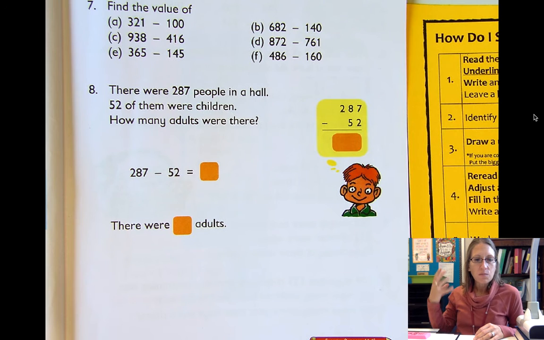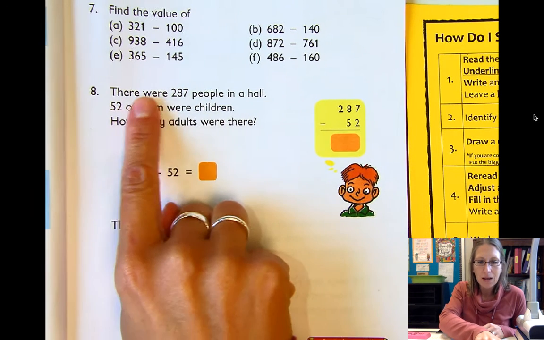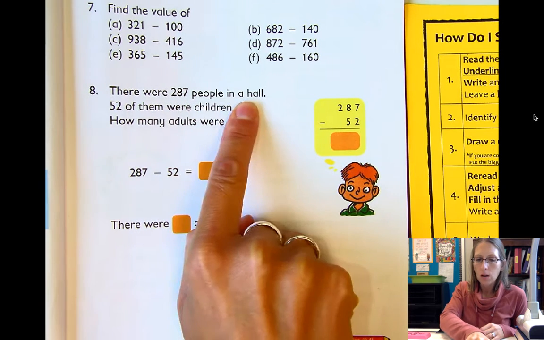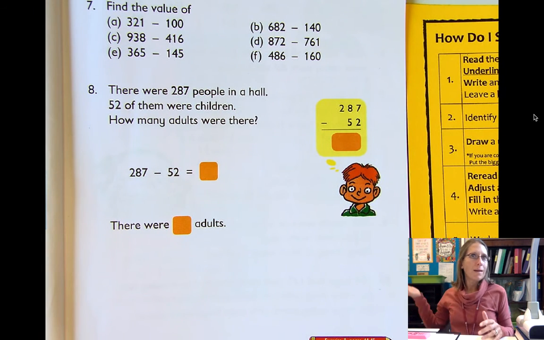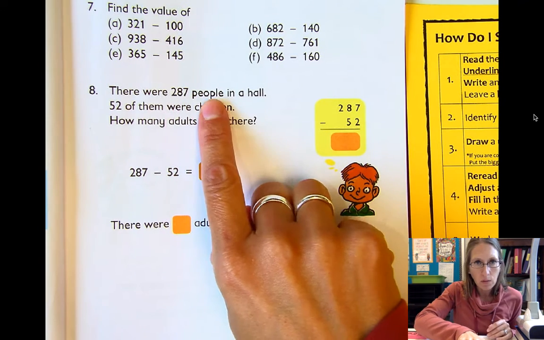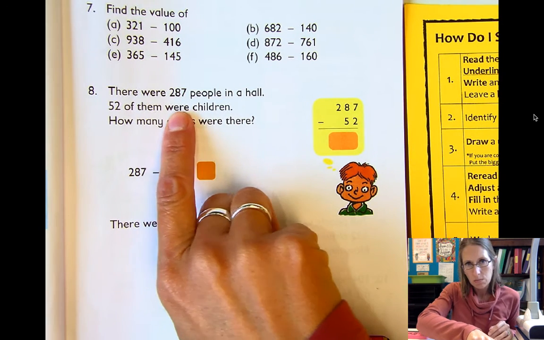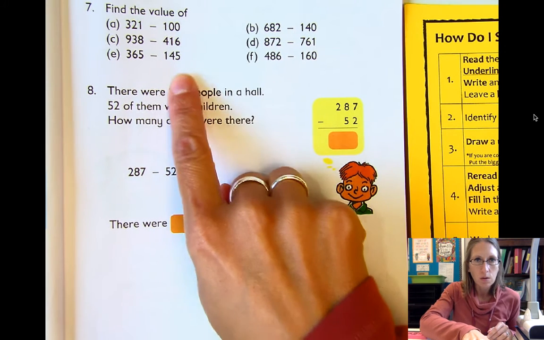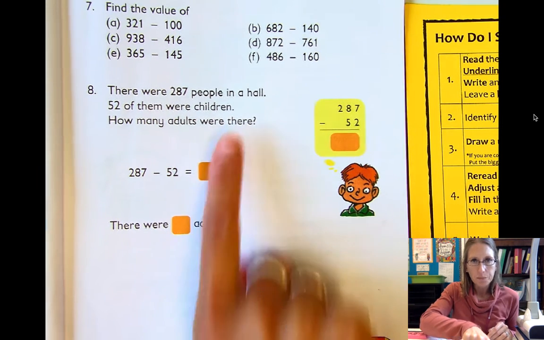So as I'm reading word problems in math, kind of story problems, I like to get a picture in my mind. So I'm picturing a whole bunch of people in a hall, sort of like a big room, like a great hall, like we have the Great Hall. So 287 people, so a whole bunch of people. 52 of them were children. So kind of a small number were children compared to how many people there were. How many adults were there?